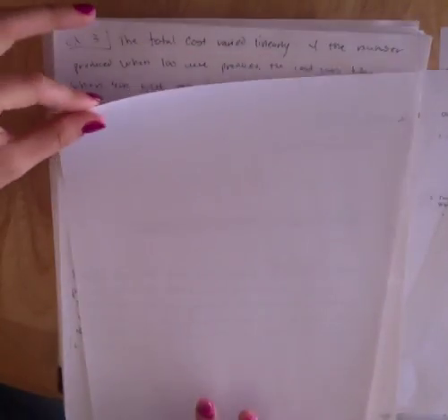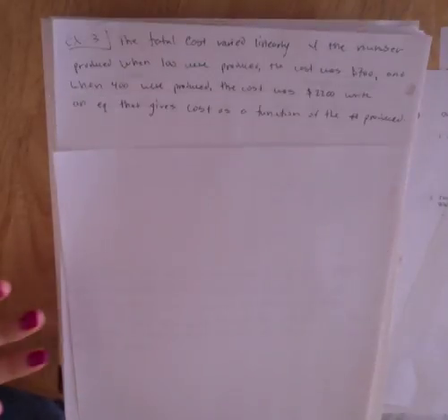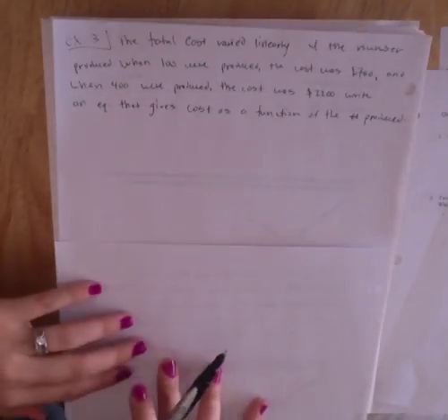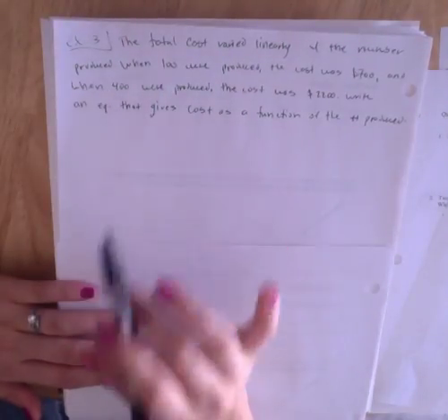All right, now let's talk about linear variation. We've had before direct variation and inverse variation. Now we're going to have linear variation. And I'm going to show you what it looks like with an example. The total cost varied linearly with the number produced.